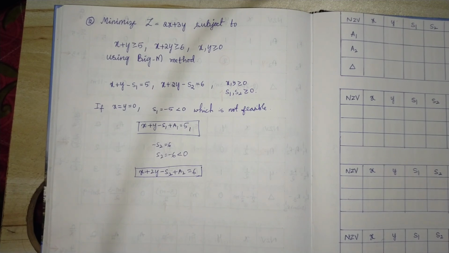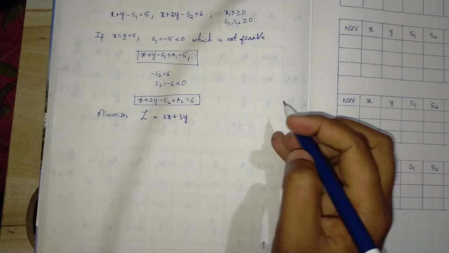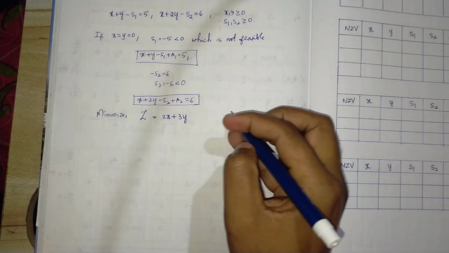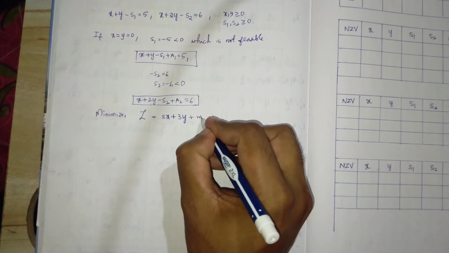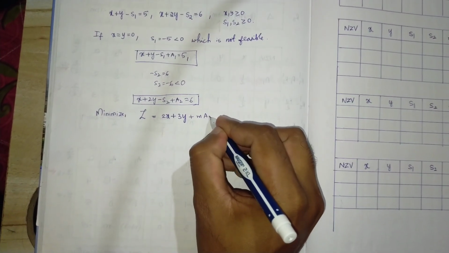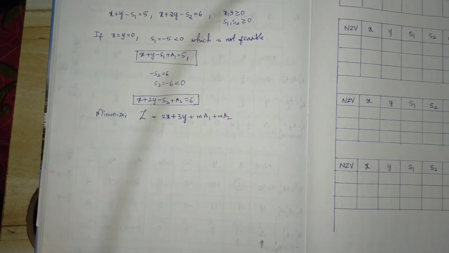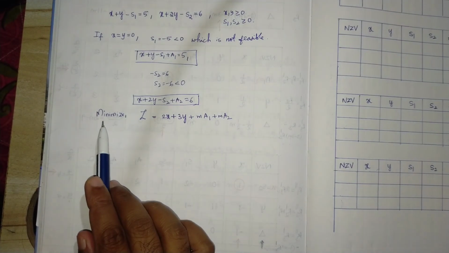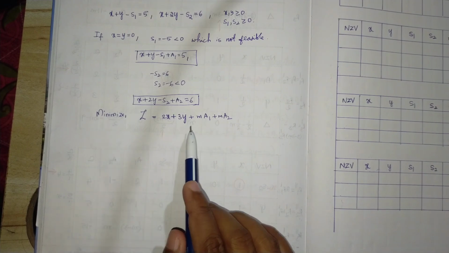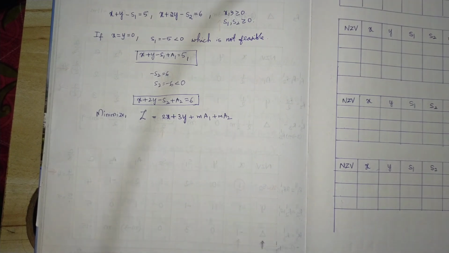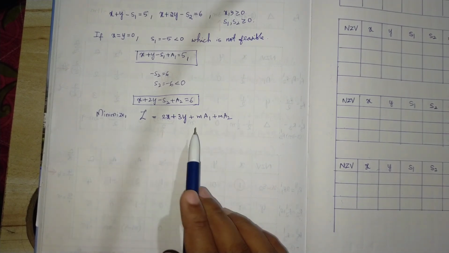Now we have the objective function like this. I told you earlier, for the minimization problem we need to write plus M times a1 and plus M times a2. We used two artificial variables here. If it is for the maximization problem, we need to write minus M times a1 and minus M times a2, and here M is a very large number.